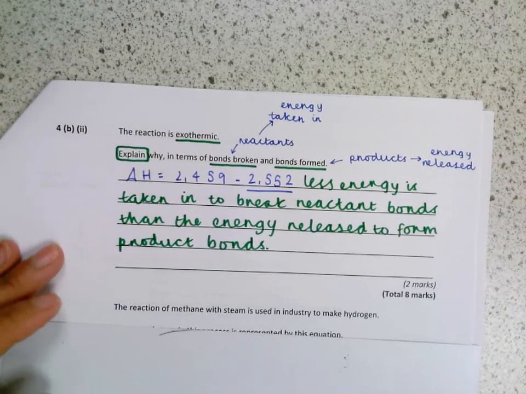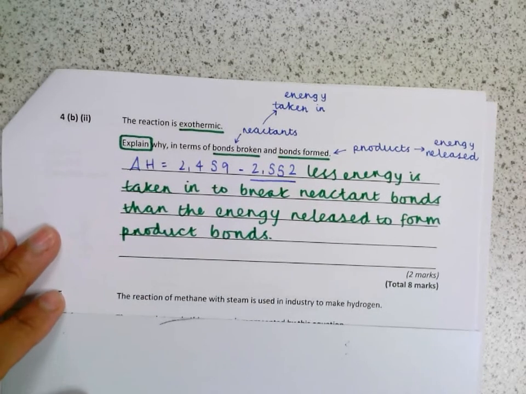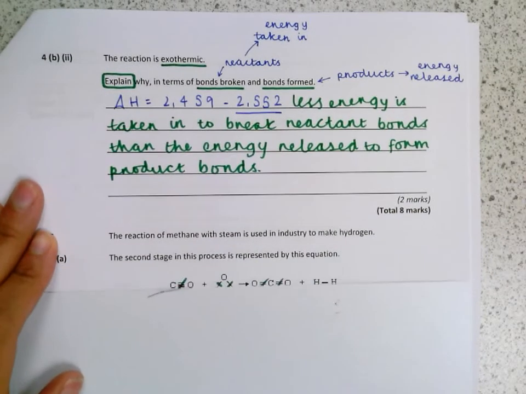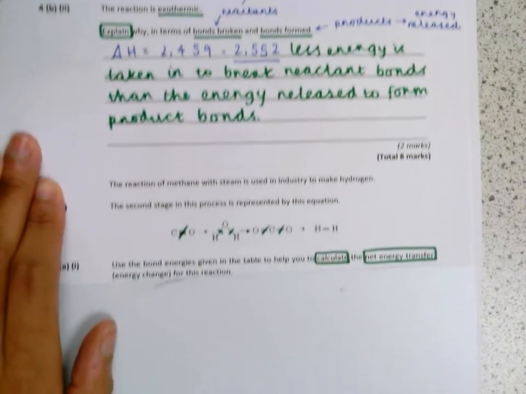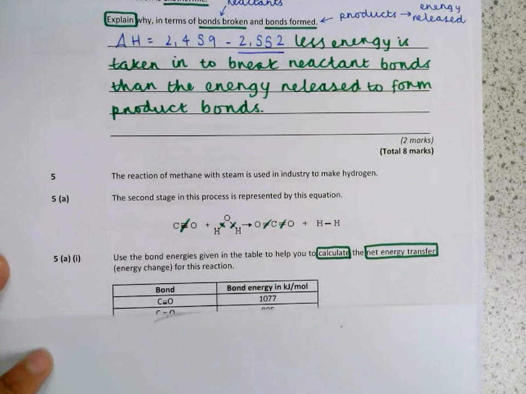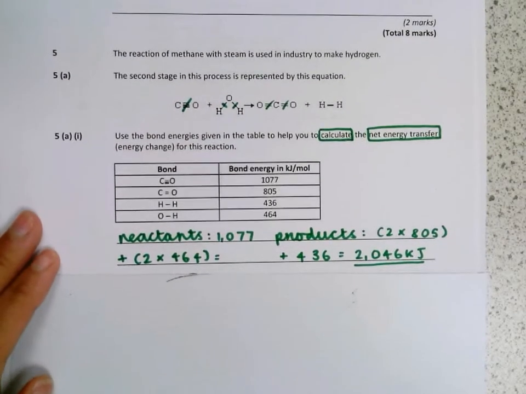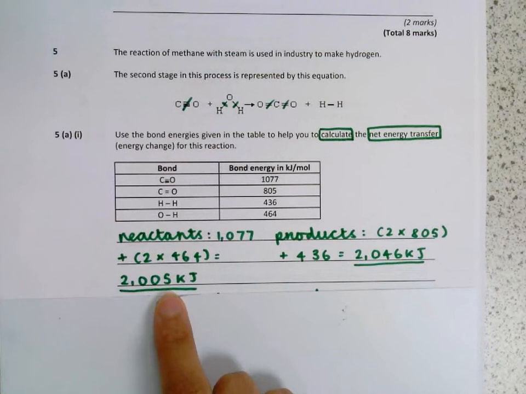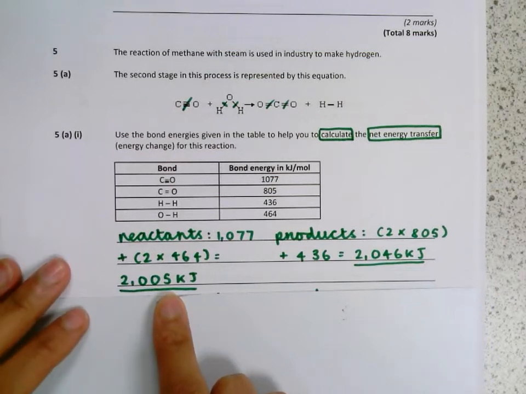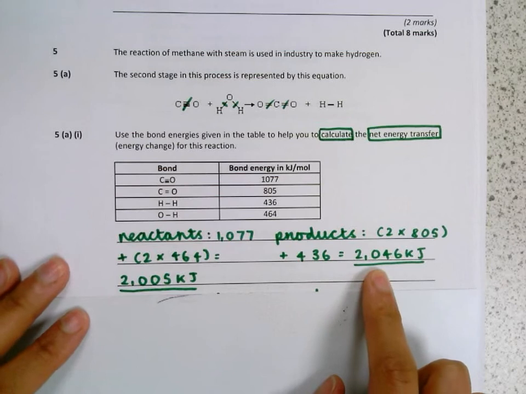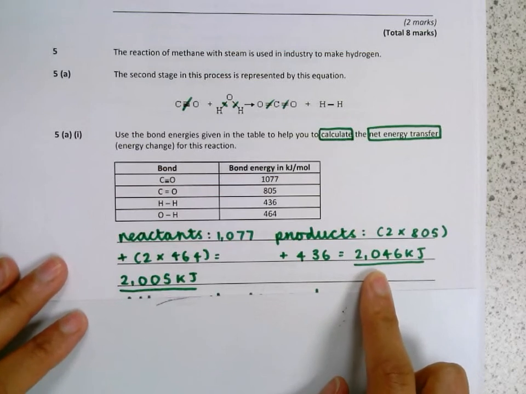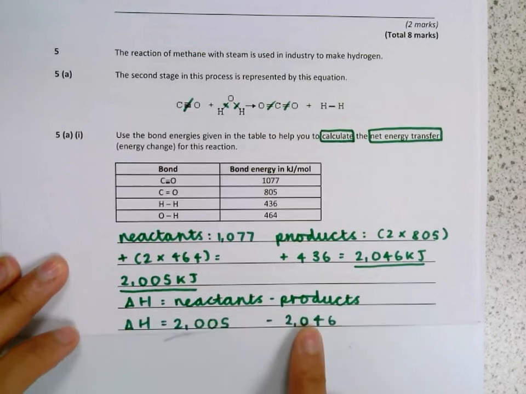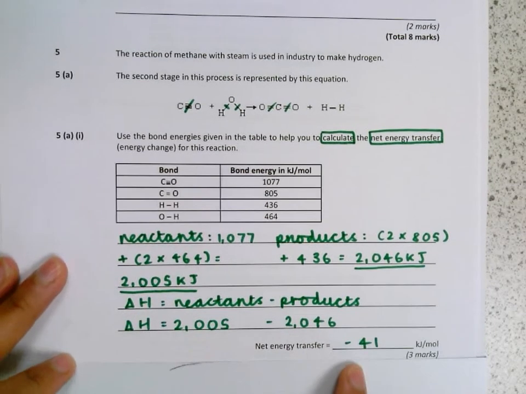Okay, next. The reaction of methane with steam is used in industry to make hydrogen. The second stage of this process is represented by this. Calculate the net energy transfer. I've done this one for you because we've done so many before. So the total energy taken in to break the reactant bonds, 2005 kilojoules. To make the product bonds, 2046. Change in energy, reactants take away products, and we end up with a negative change.